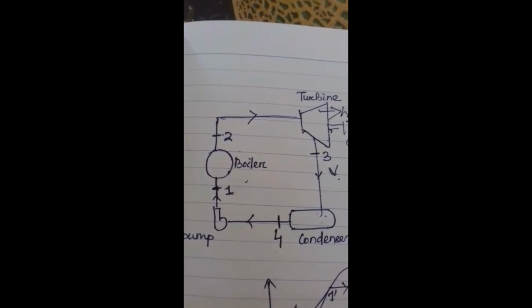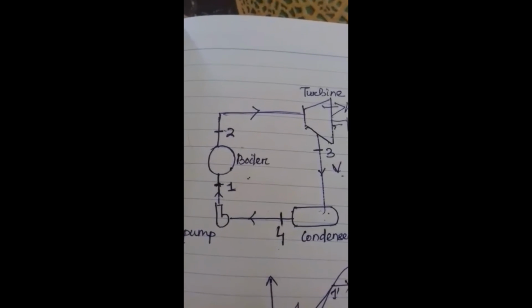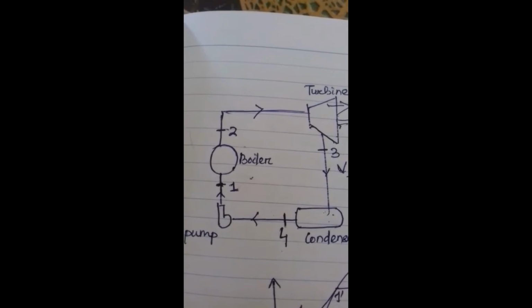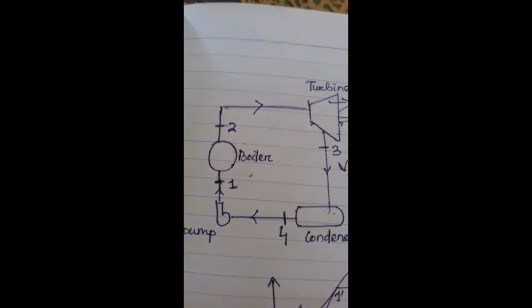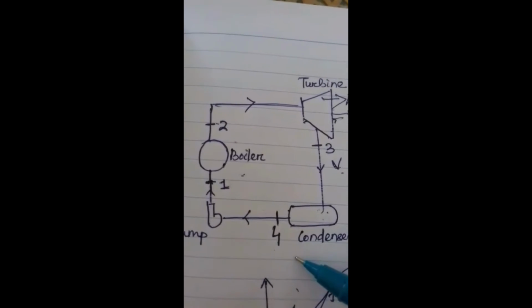Now come to the line diagram again. The state 4, which is the outlet of the condenser, is saturated liquid water, and it will enter the pump at state 4.